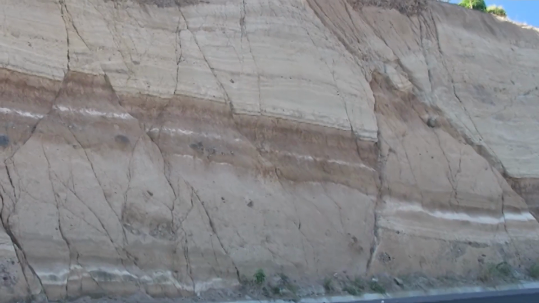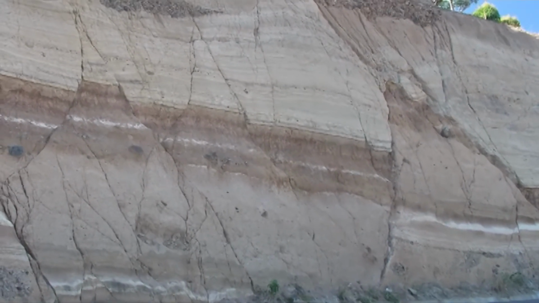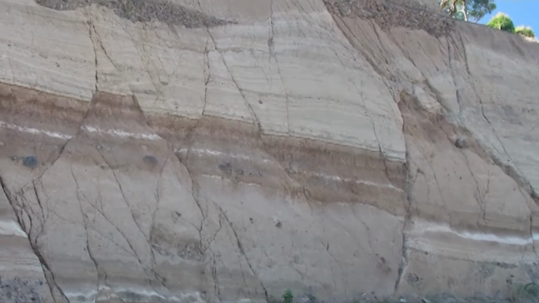Then there is a second classification which is based on the attitude of the fault relative to adjacent rock. The first type is strike fault, a fault that essentially strikes parallel to the strike of the adjacent rock.